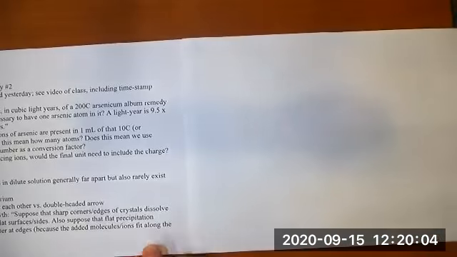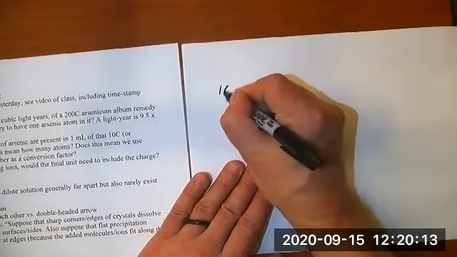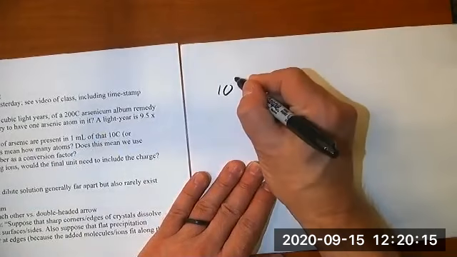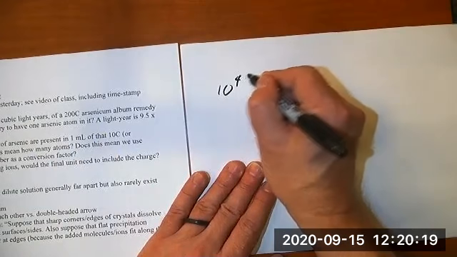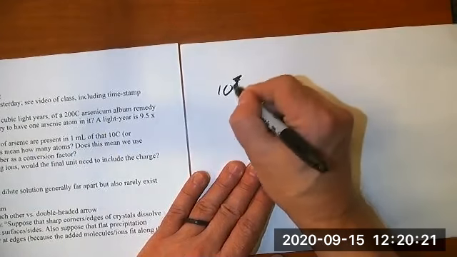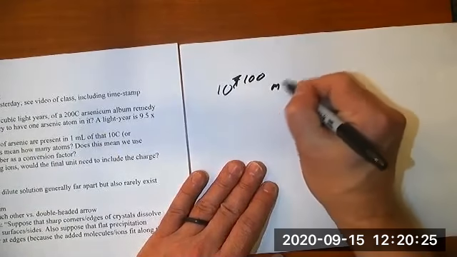So let's suppose that we have a volume that is going to be, let's do 10 to the 100th milliliters. Okay? And we need to know what that is in cubic light years.